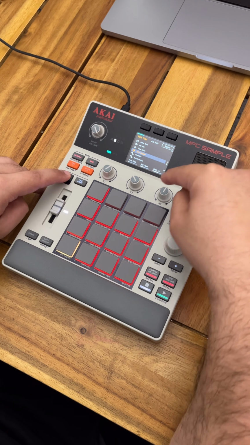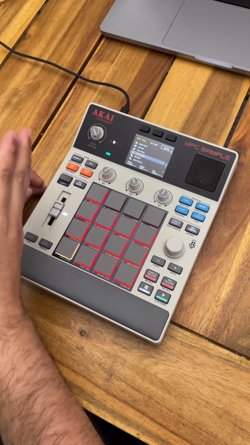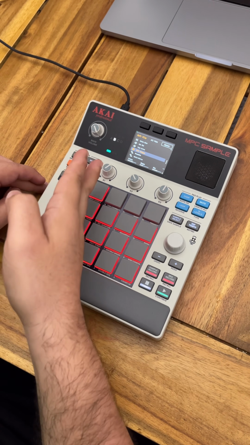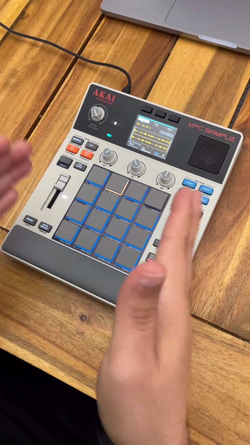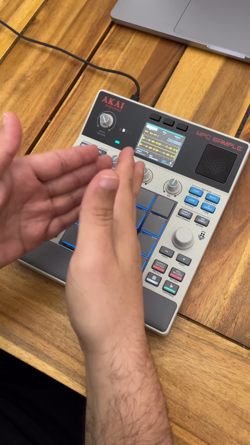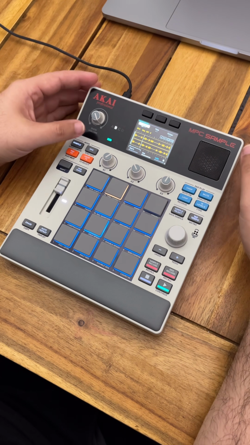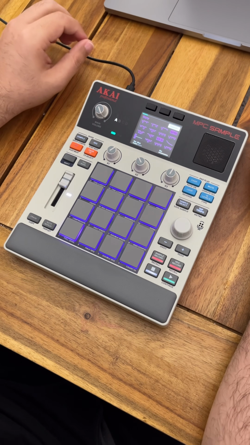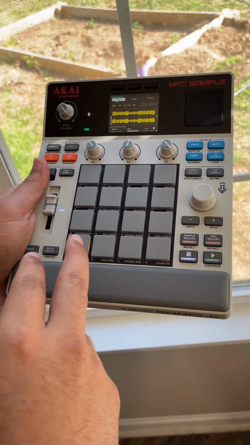Okay, so I hit shift, resample, and I'll select an empty pad. So now what it's doing is it's printing that kick drum sequence with that effect printed onto it. And now we're gonna do the same thing with the snare. So now we have our new drum pattern with the kick and the snare soft clipped. So you can do that with any sound. You get the idea.